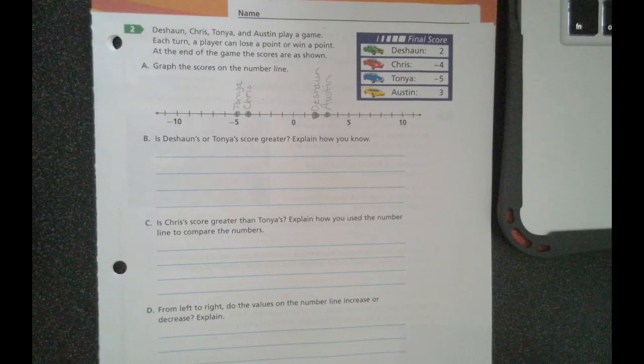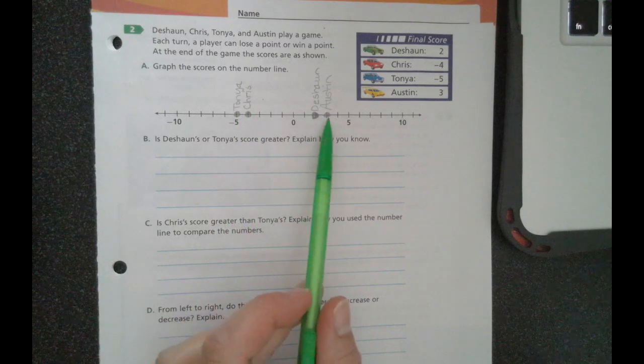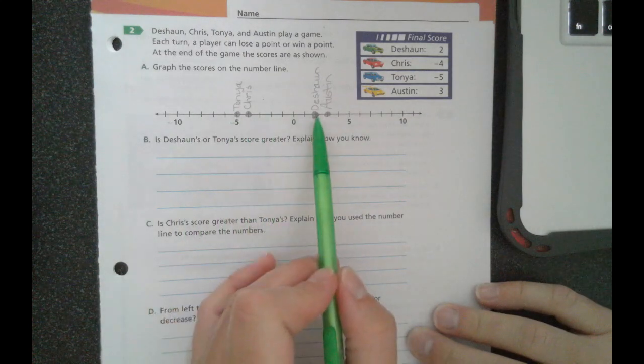All right, when I graphed the kids' scores on my own number line, I went on ahead and wrote their names above it just so I would know who I was looking at and who we were talking about. So question B asks us, is Deshaun's or Tanya's score greater? Explain how you know. Well, Tanya's down here at -5. Deshaun is up here at +2.